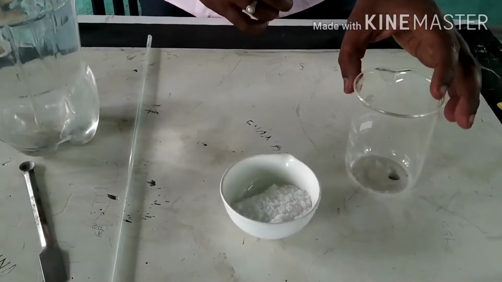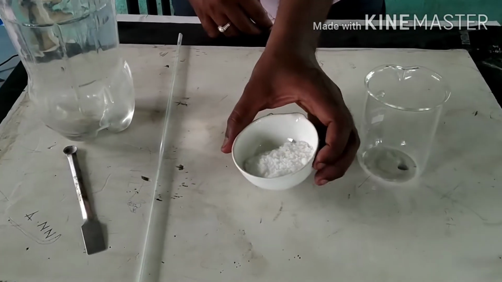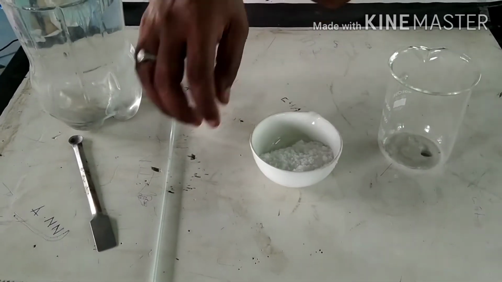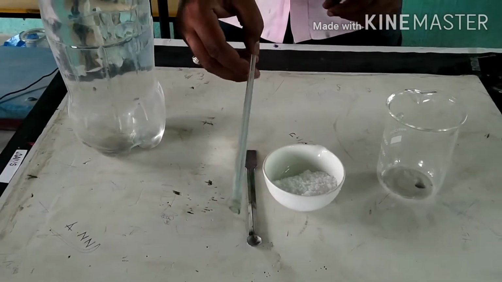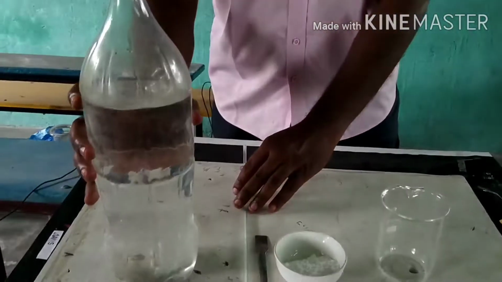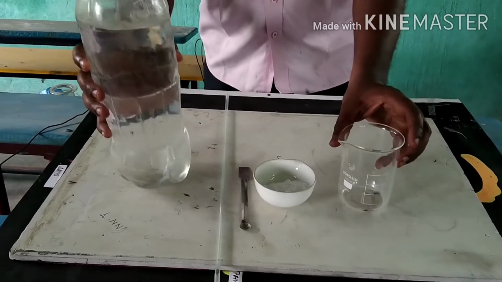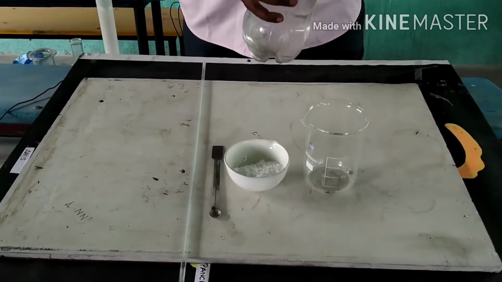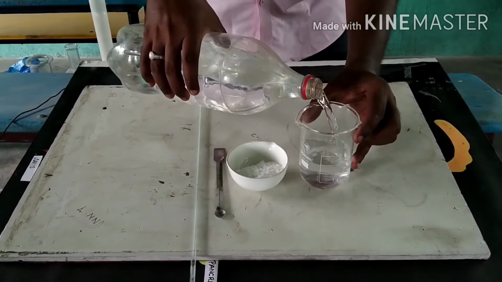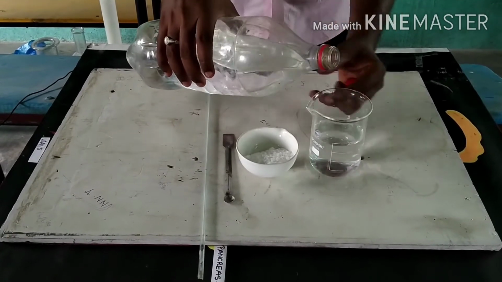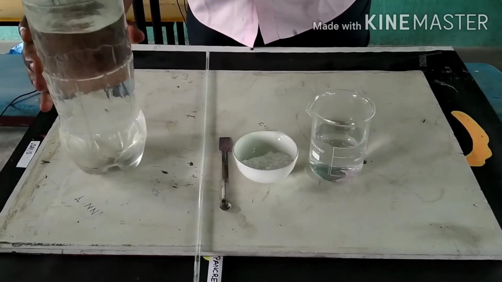Now, you already know this. The materials we need are simple table salt, sodium chloride, which we use in our regular life, a spatula, a glass stirrer, and some water. It is a simple experiment. Now see here, I am going to pour some water into this. I am going to take the water up to 200 ml. I have taken 200 ml of the water.